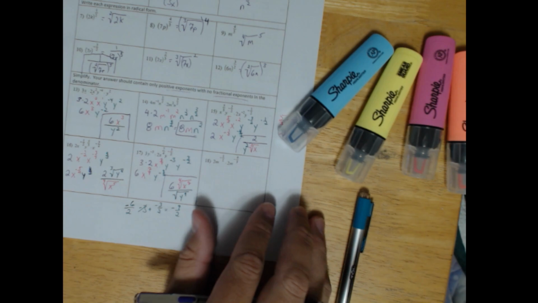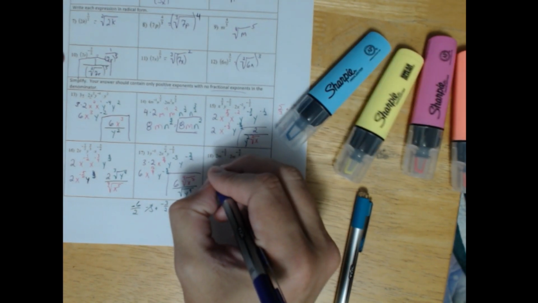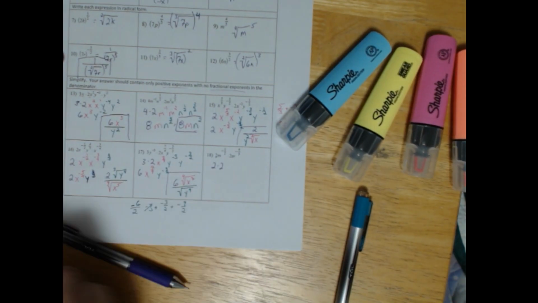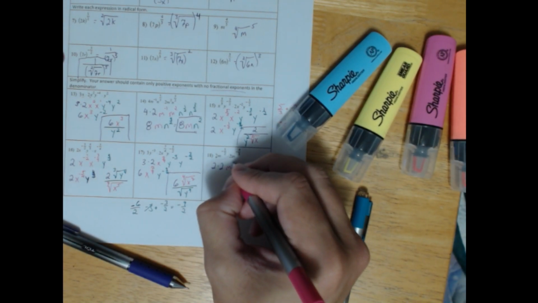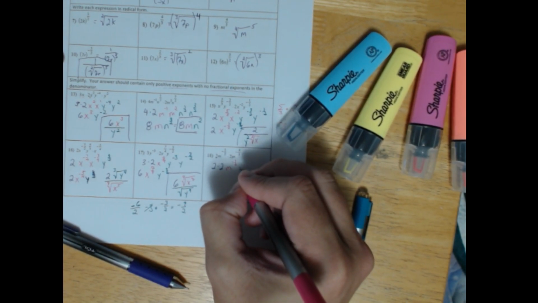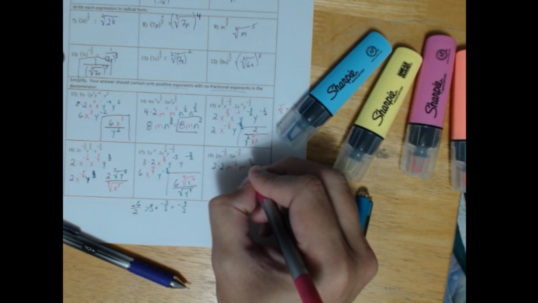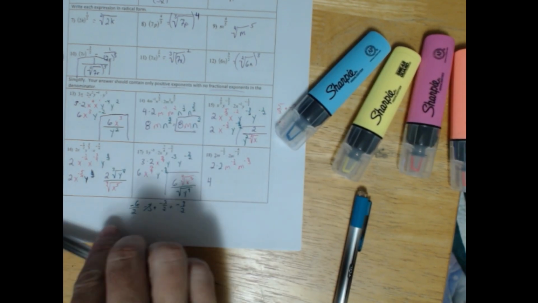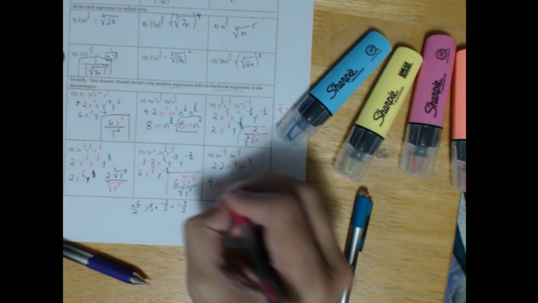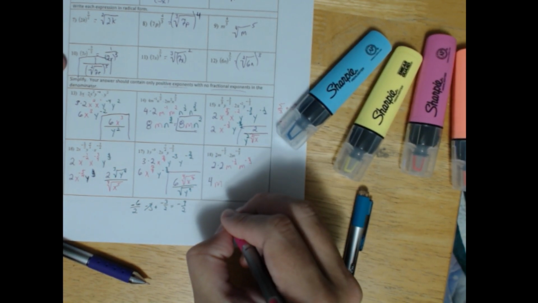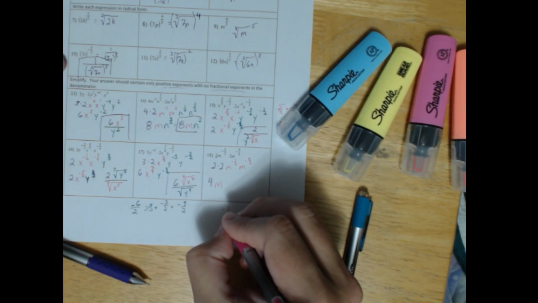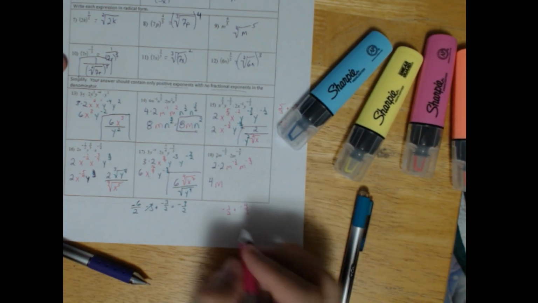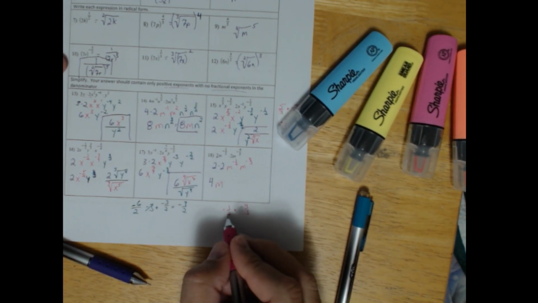Okay, one more problem. 2 times 2. So bring those down. And then I have m to the -1/2 and m to the -4/3. So that ends up being a 4 times m. And we got to do -1/2 plus -4/3. We need to bring it to a common denominator. So that's going to be 6.